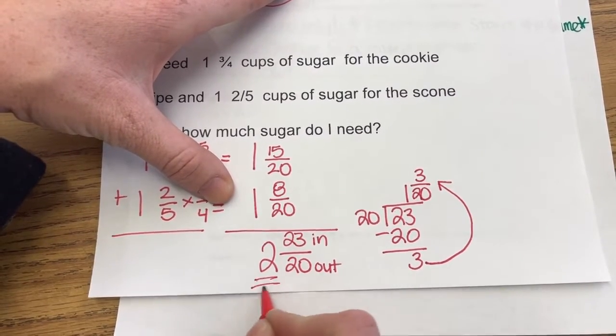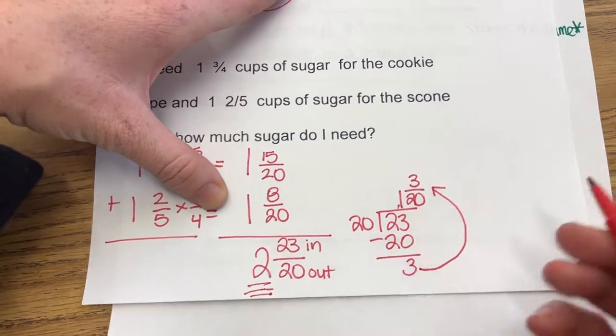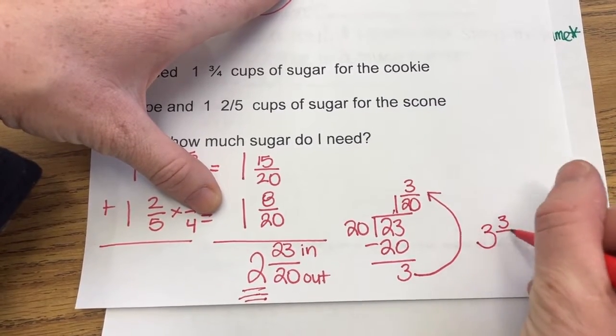But don't forget I have these 2 wholes. So 2 wholes plus 1 whole is 3 wholes, and 3 over 20.